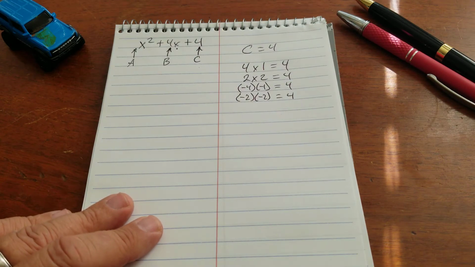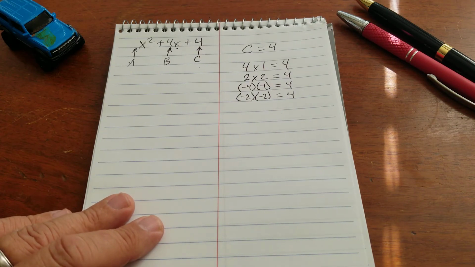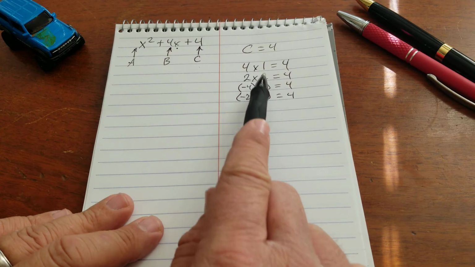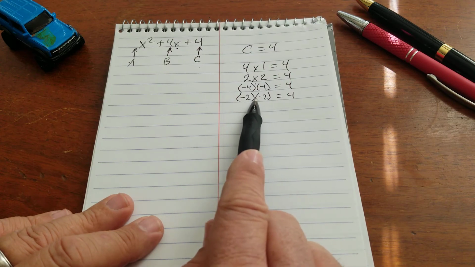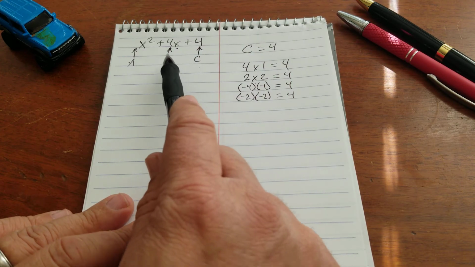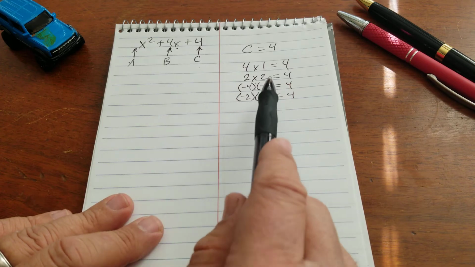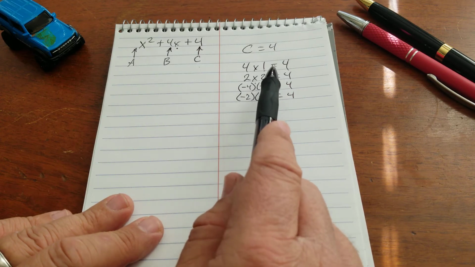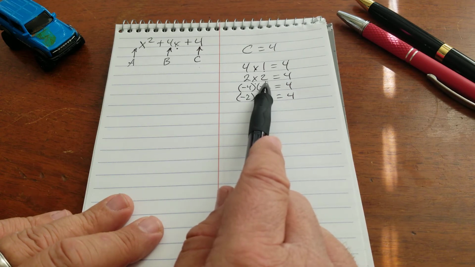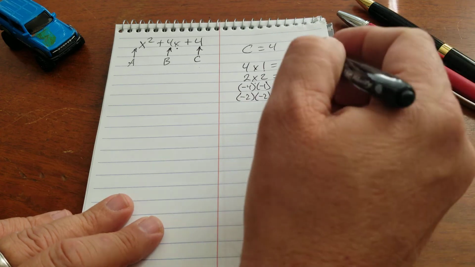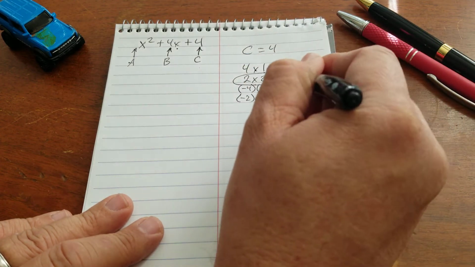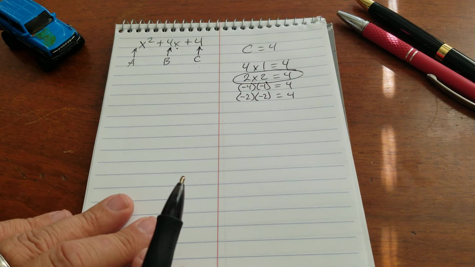So our rhyme is factors of c that add up to b. So what factors in this list, if you were to put a plus sign between them, would add up to this 4 right here? Well, 4 plus 1 is 5. That doesn't work. 2 plus 2, well, there you go. 2 plus 2 is 4. So there's our factors. 2 times 2 is 4, and 2 plus 2 is 4.